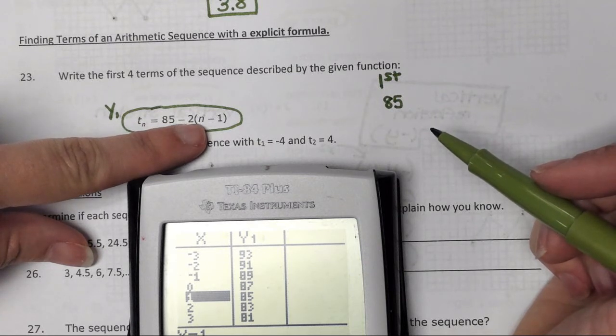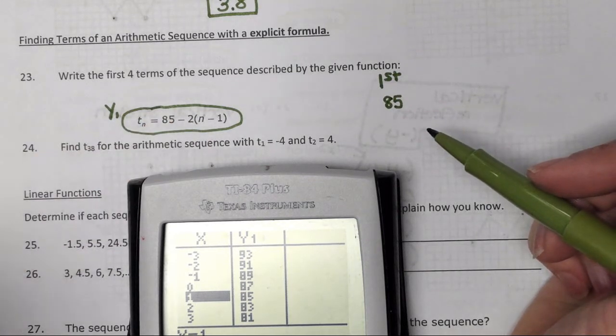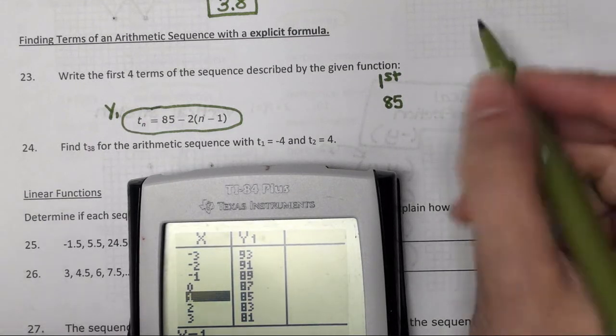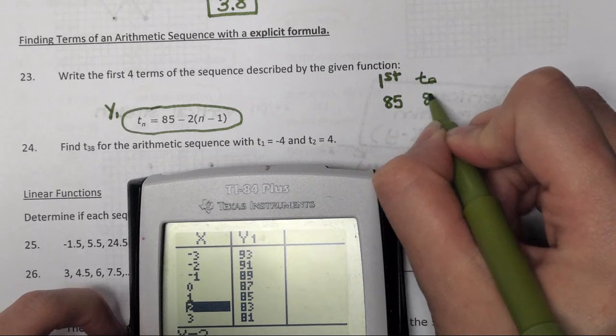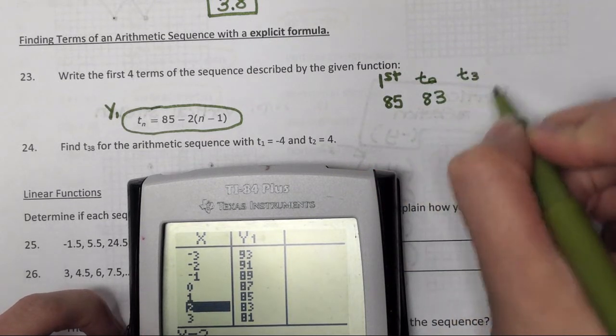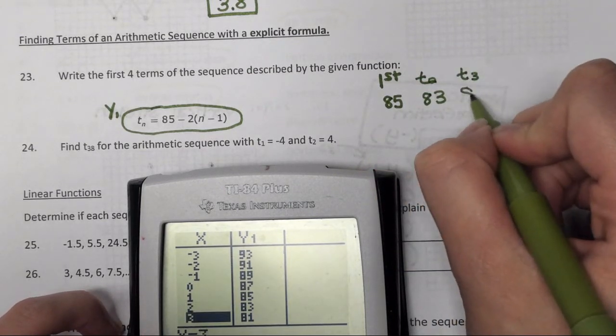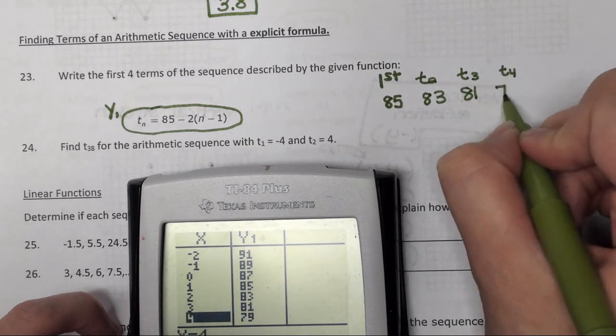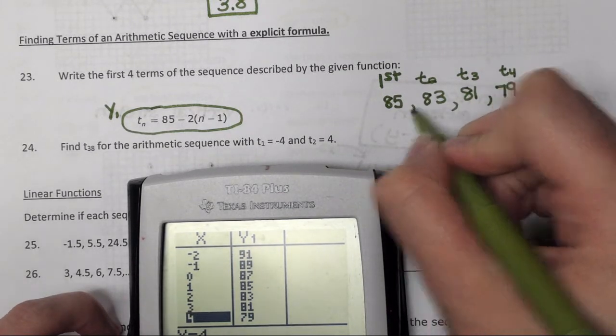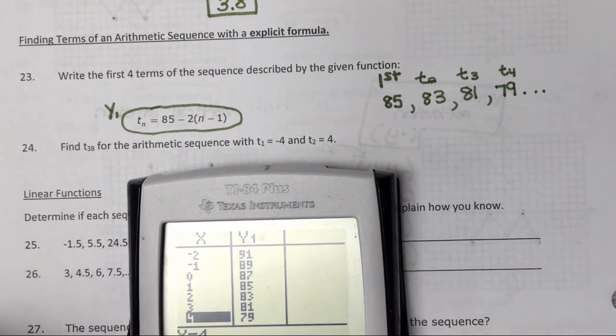The D is we're going down 2 each time. So T2 is 83, T3 is 81, T4 is 79. And there's the first 4 terms.